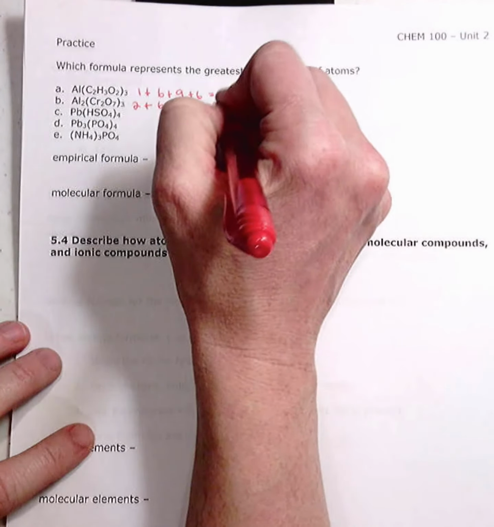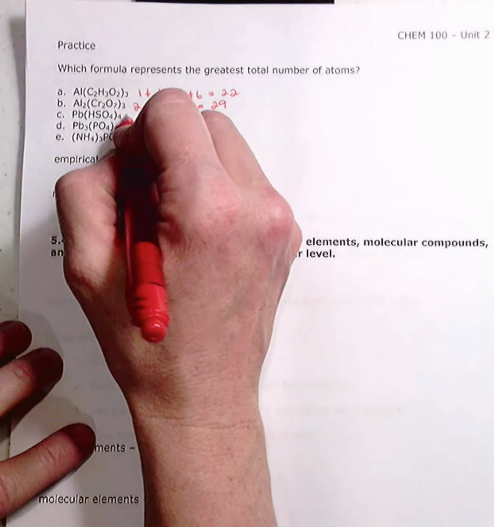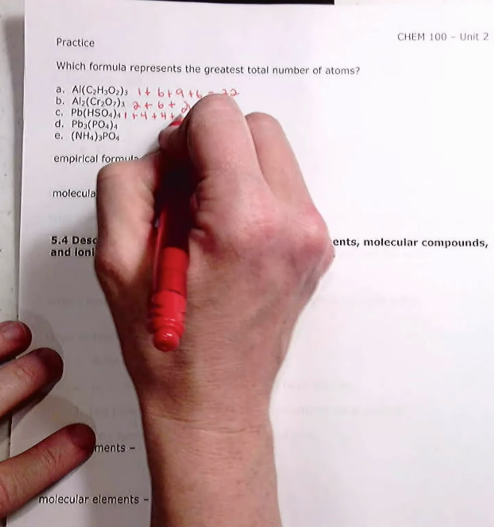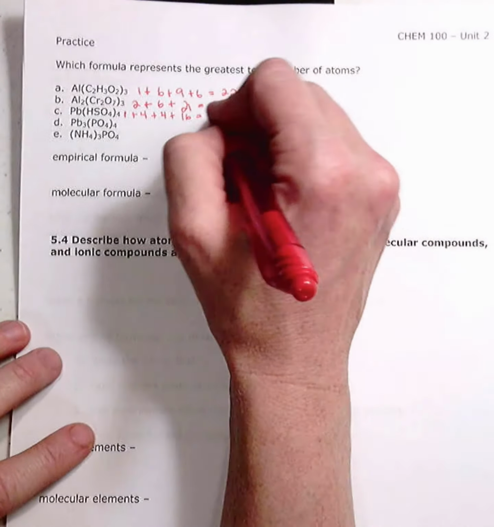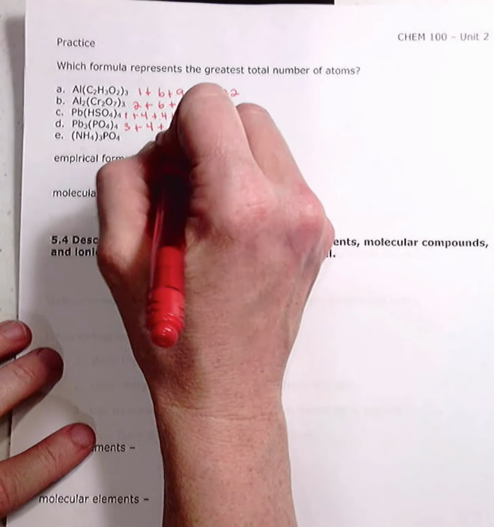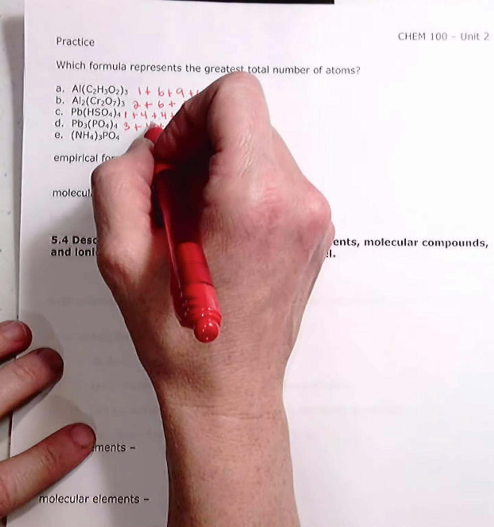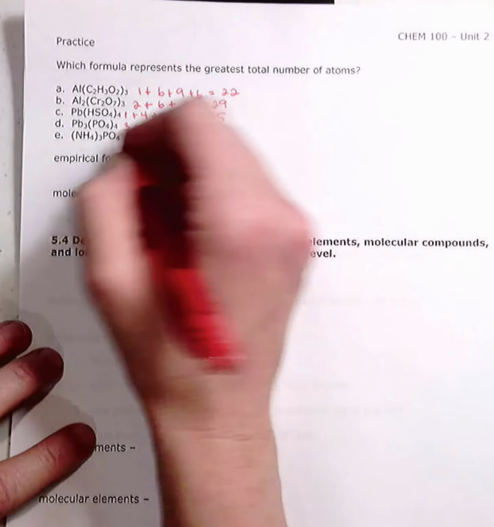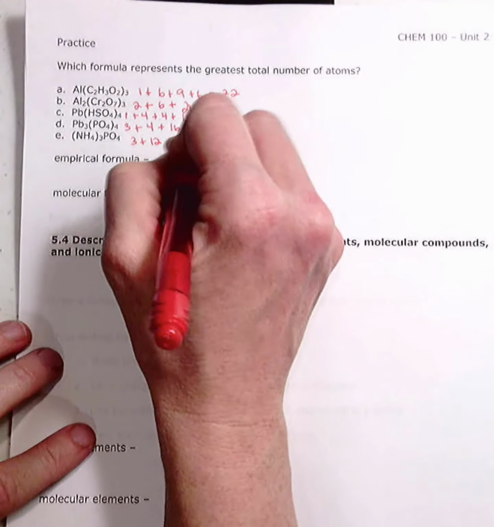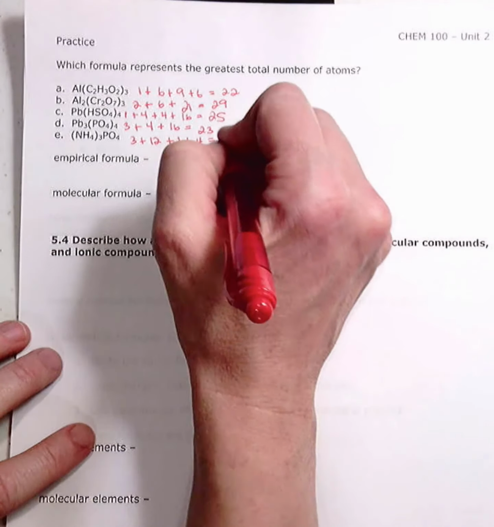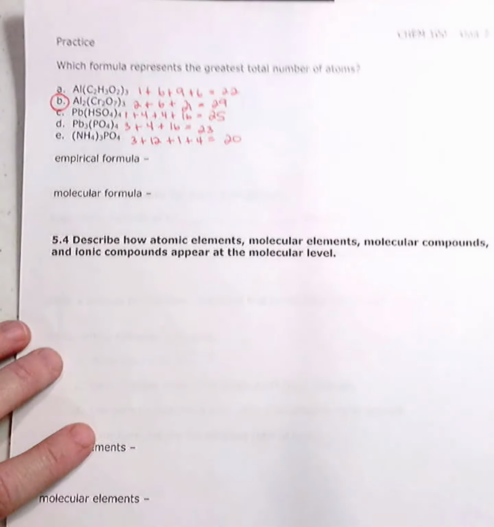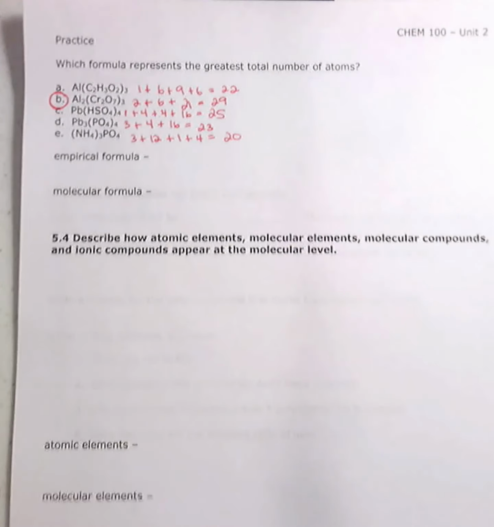So that's going to give you 29 total atoms. C, you have 1 plus 4 plus 4 plus 16, 25. And then 3 plus 4 plus 16, 23. And then the last one, ammonium phosphate, 3 plus 12 plus 1 plus 4, 20. So the greatest total number of atoms is represented in B, aluminum dichromate.